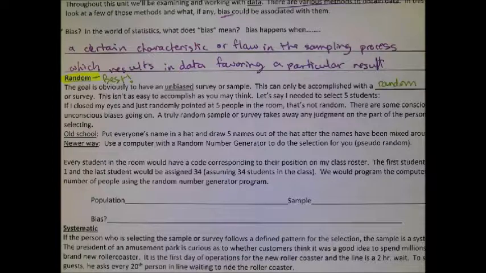Every student in the room would have a code corresponding to their position on my class roster. The first student would be assigned 1, and the last student would be assigned 34. So we're randomly numbering the students. We would program the computer to select a certain number of people using the random number generator program.